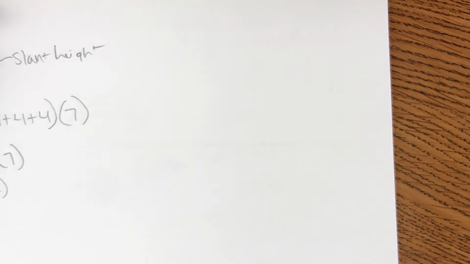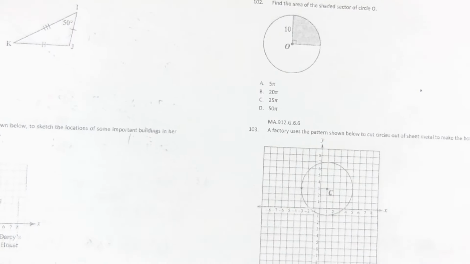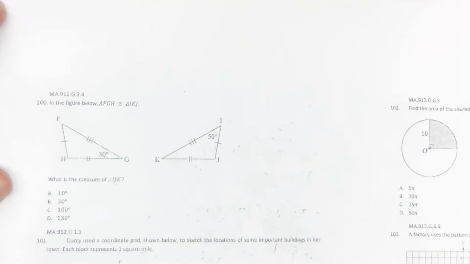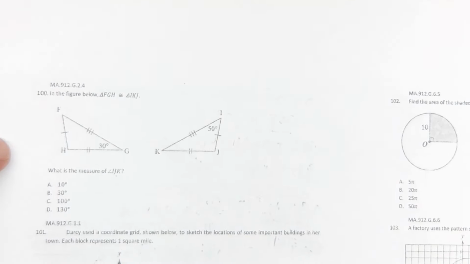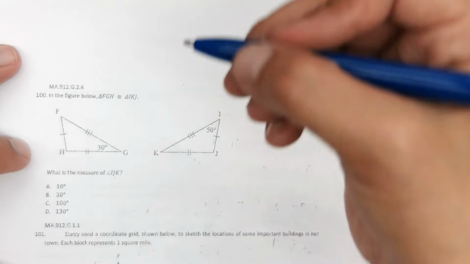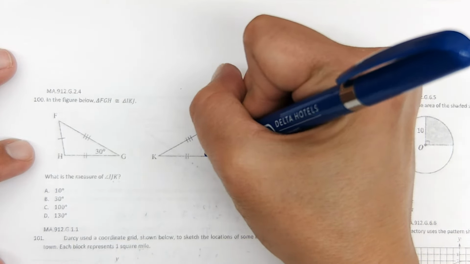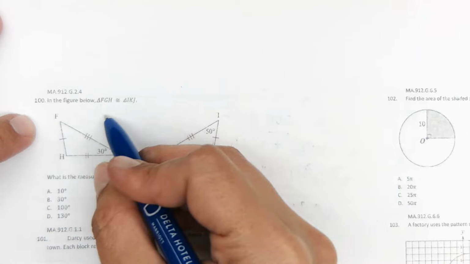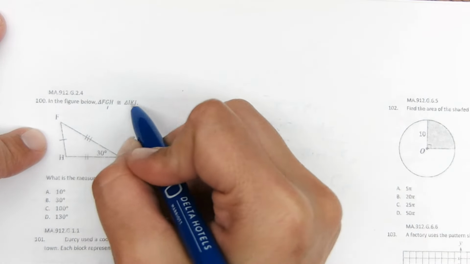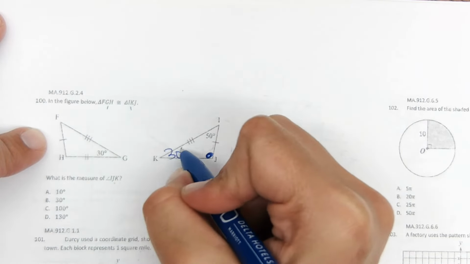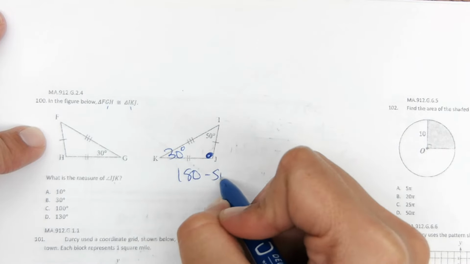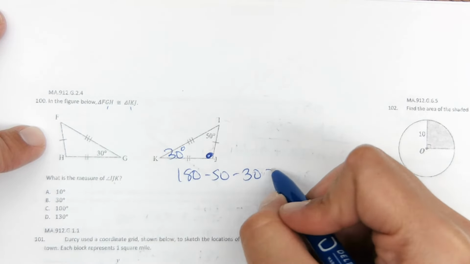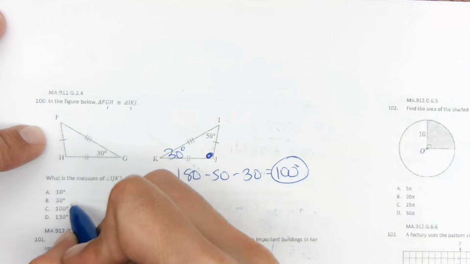Next one. The figure below says these shapes are congruent. What is the measure of IJK? IJK is this angle right here. Well, since these are congruent, G is equal to K, so this would be 30 degrees. And then 180 minus 50 minus 30 would give us J, so that would be 100 degrees.